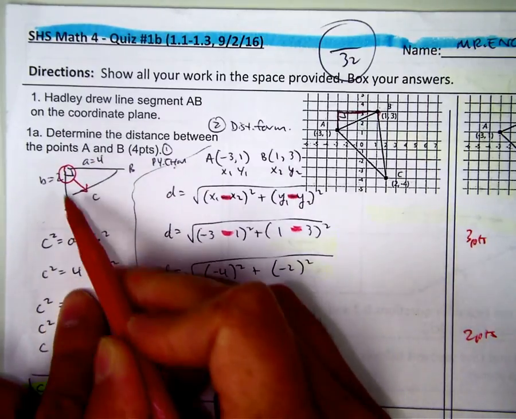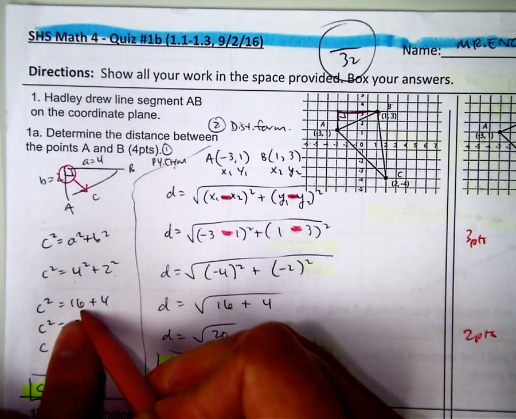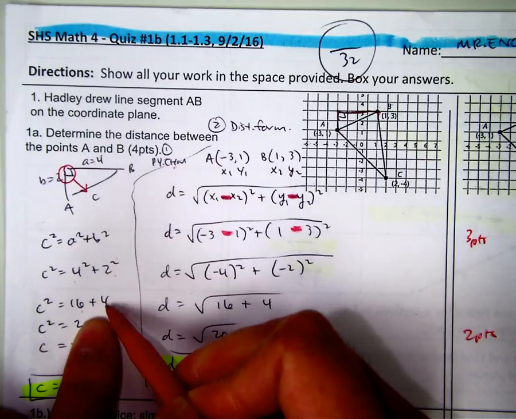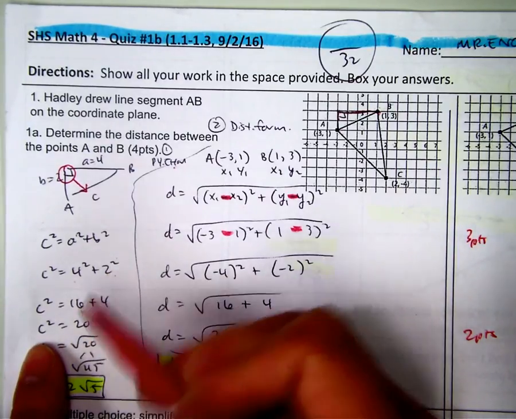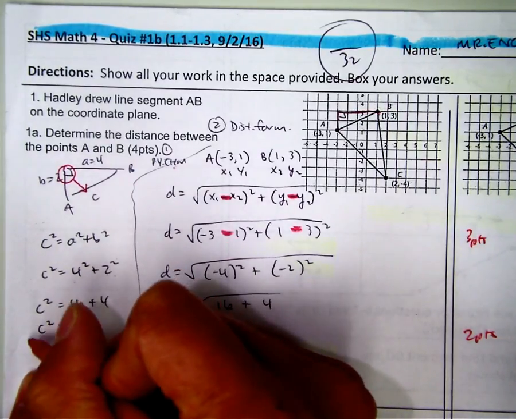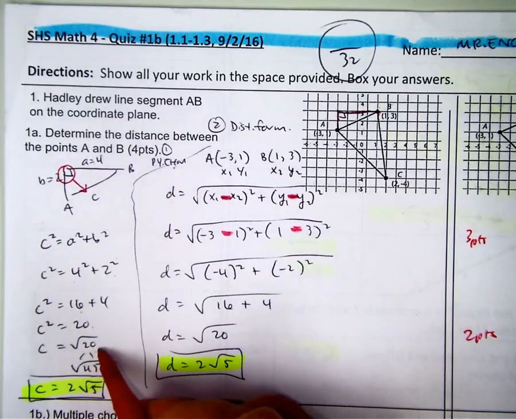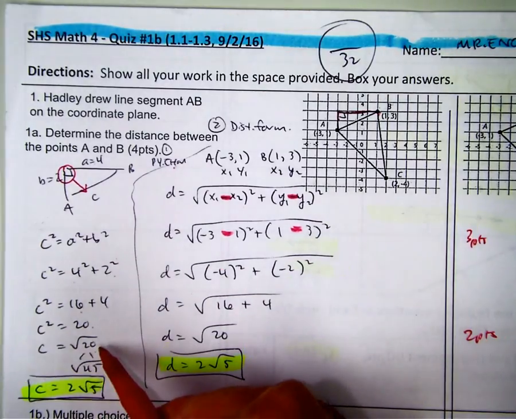So A is 4, B is 2. Square those, you get 16. 2 squared is 2 times 2, which is 4. And you get 20. To remove the power of 2, you'll take the square root of both sides. C is equal to square root of 20. If you left it there, you got 3 out of 4 points.